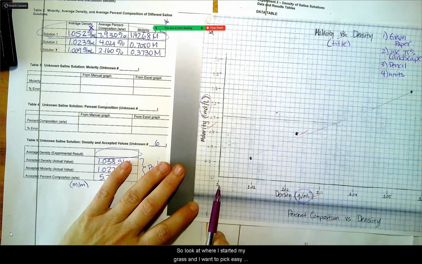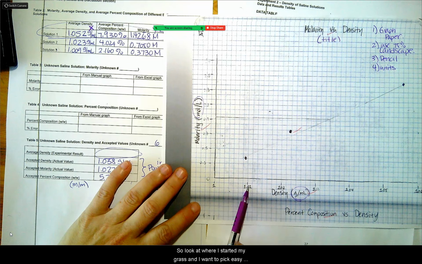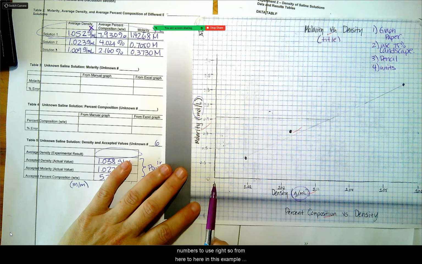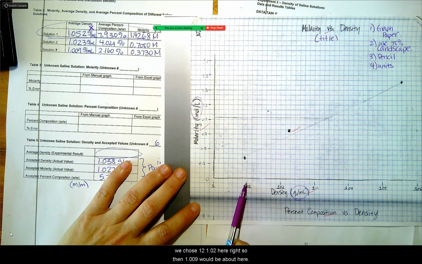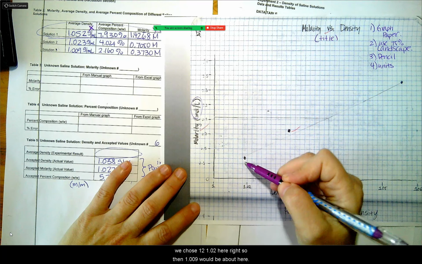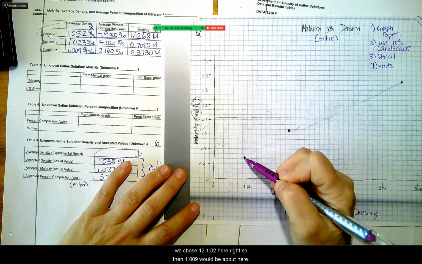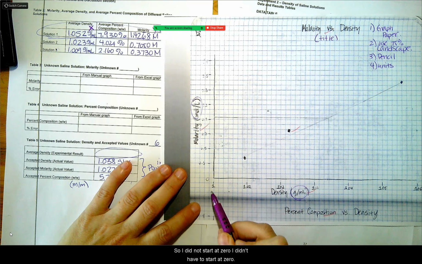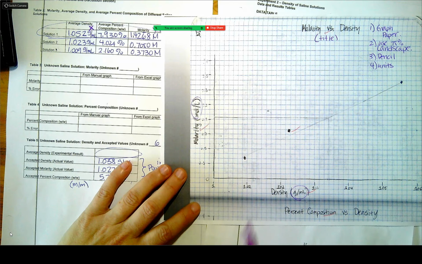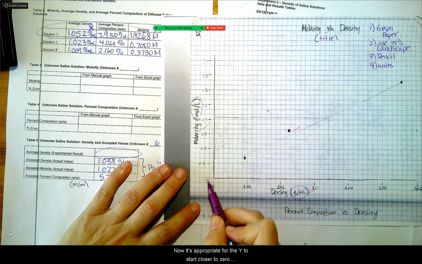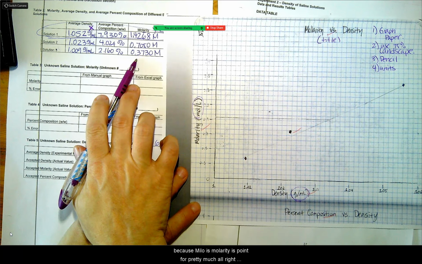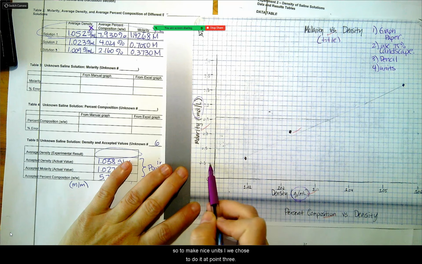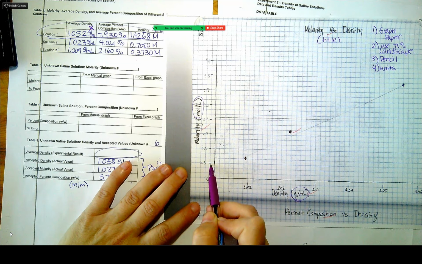So look at where I started my graph. And I want to pick easy numbers to use, right? So from here to here, in this example, we chose 1 to 1.02 here, right? So then 1.009 would be about here. Okay, so I did not start at 0. I didn't have to start at 0 here. Now, it's appropriate for the y to start closer to 0 because my lowest molarity is 0.4 pretty much. All right, so to make nice units, we chose to do it at 0.3 here.